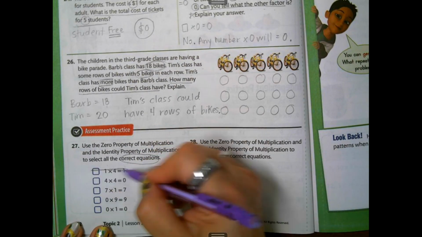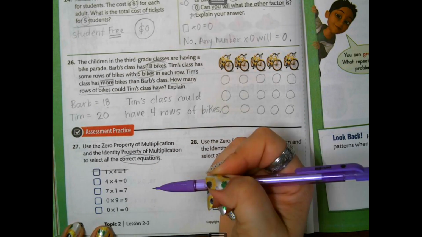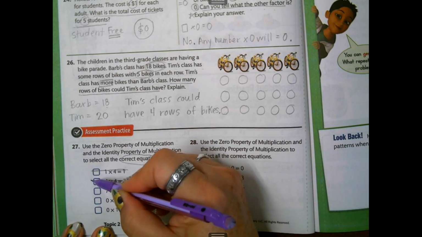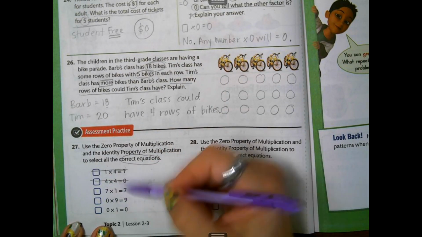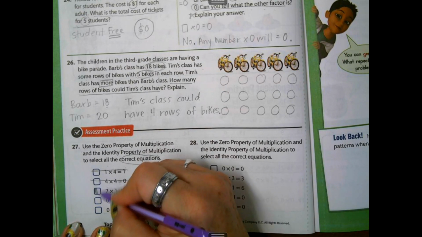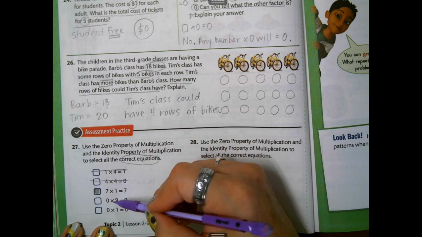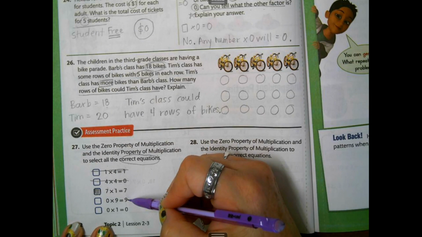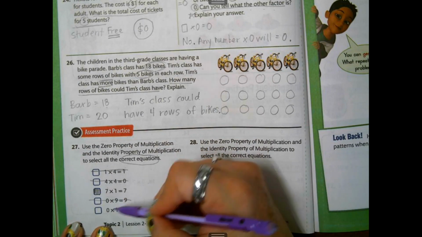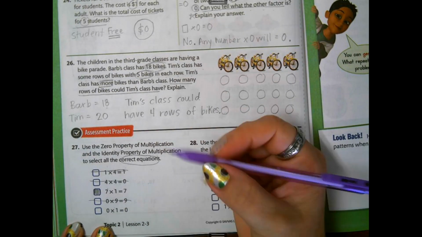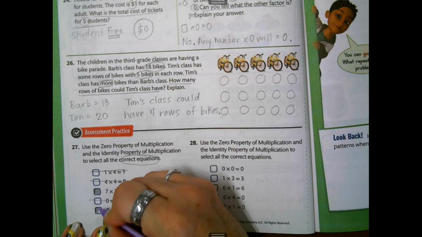No. Does 4 times 4 equal 0? No. Does 7 times 1 equal 7? Yes. Does 0 times 9 equal 9? No. Does 0 times 1 equal 0? Yes.